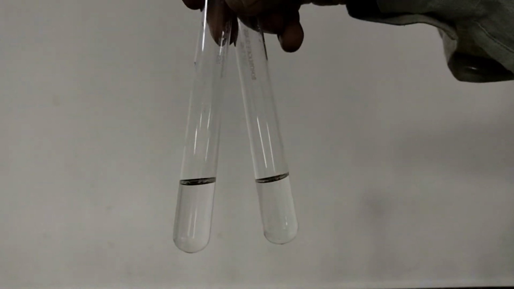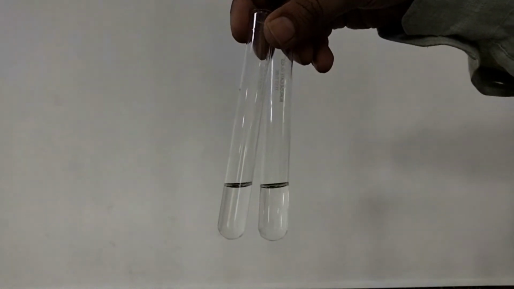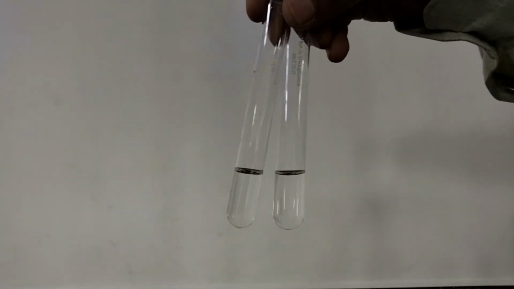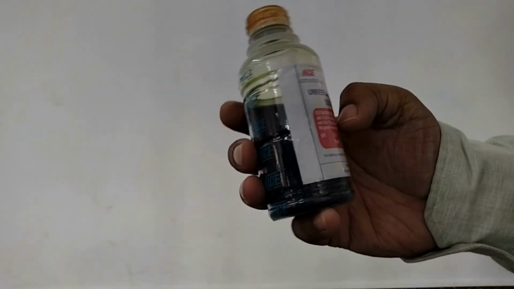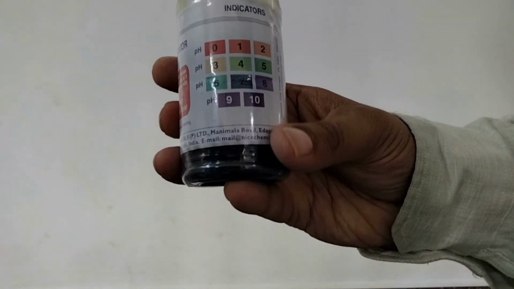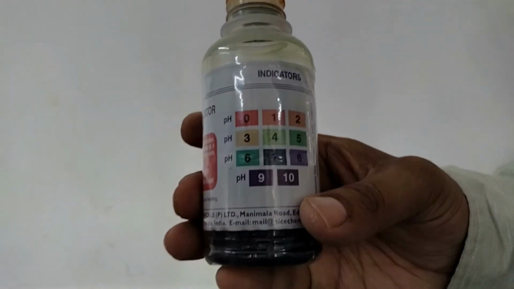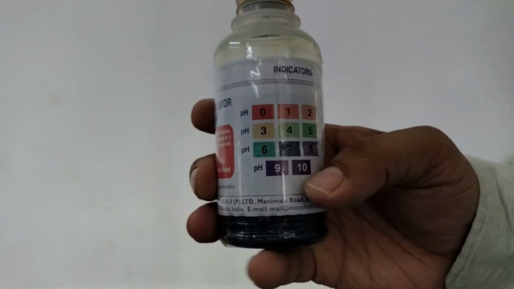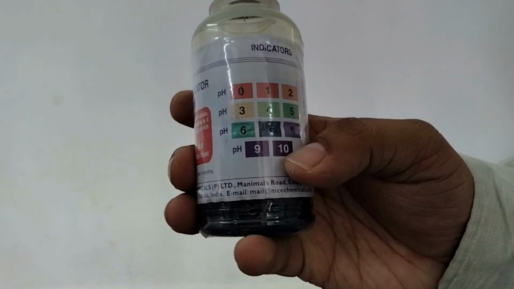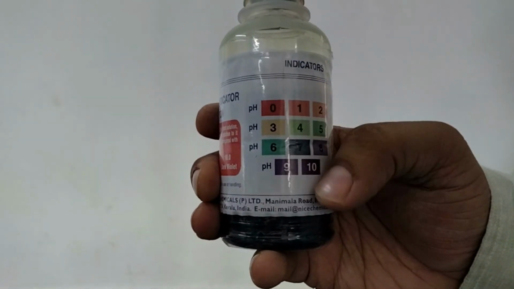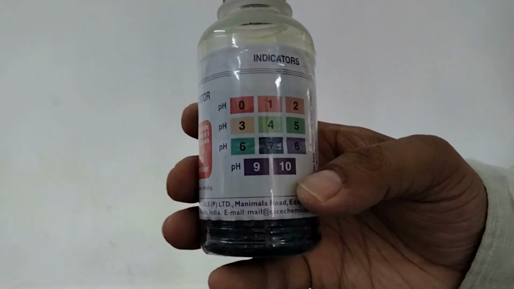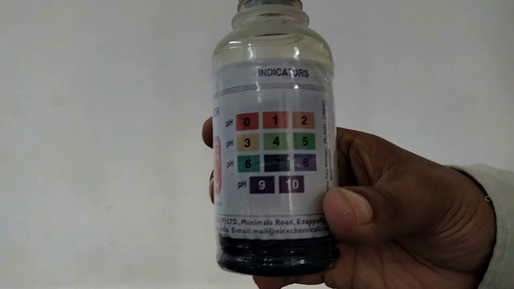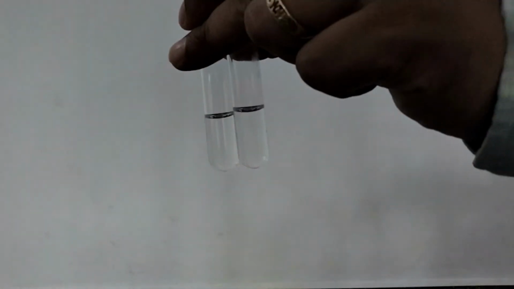So now I have taken two different solutions. So we are going to check what color it's showing to an indicator called universal indicator. The universal indicator indicates various pH range as shown here. The basic pH will show a blue or violet color and the acidic pH will show red color or orange color. So we are going to check with this universal indicator solution what is the pH of the given solutions.